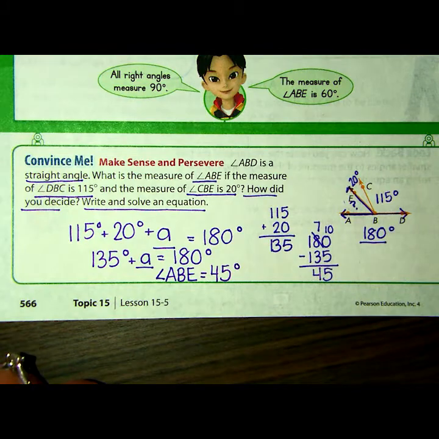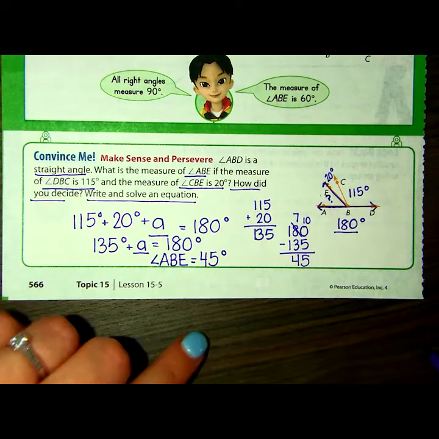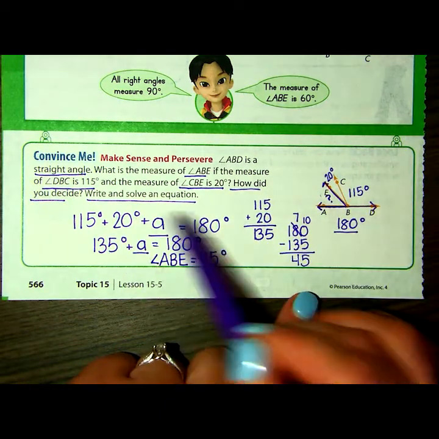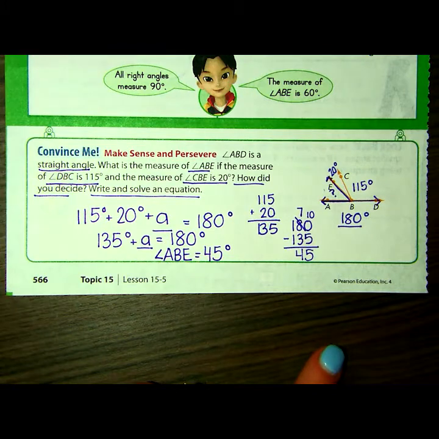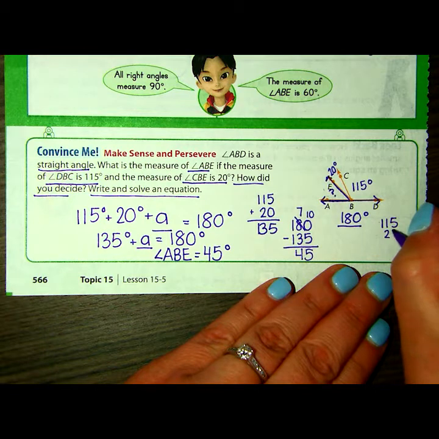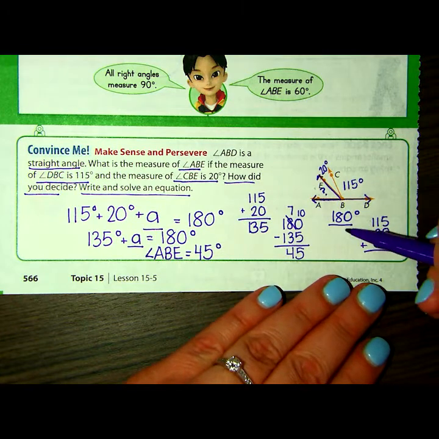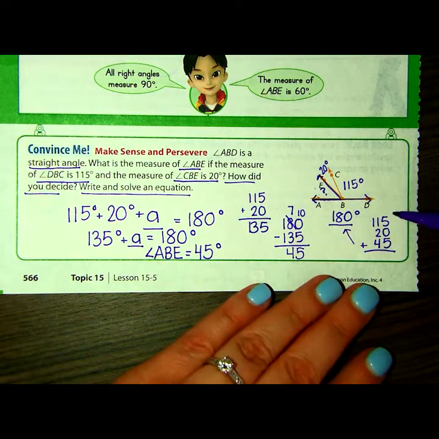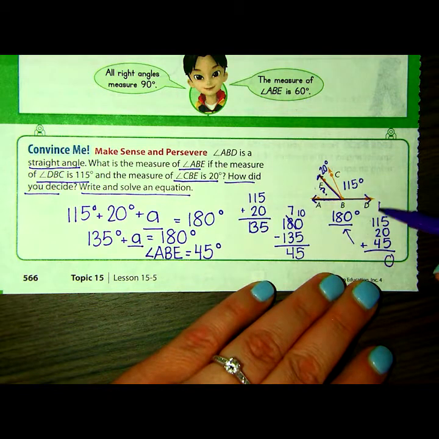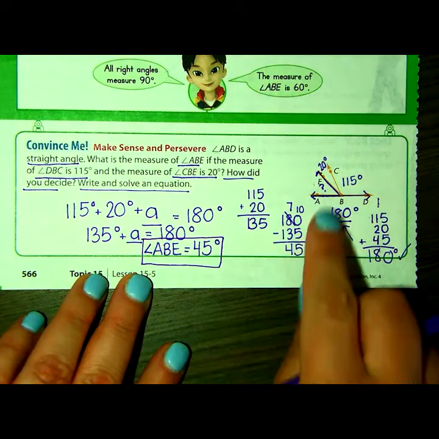Now, if you want to check, if you're like me and you're kind of iffy about your subtraction, what you could do is place those three angle measurements back into an equation, meaning we could add 115 plus 20 plus 45. And if we did this subtraction correctly, our total should equal this measurement right here. 5 plus 5 is 10, carry the 1, 4, 5, 6, 7, 8, and 180 degrees. So our answer is 45 degrees for that missing angle.